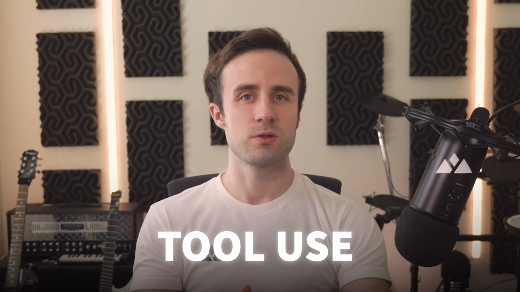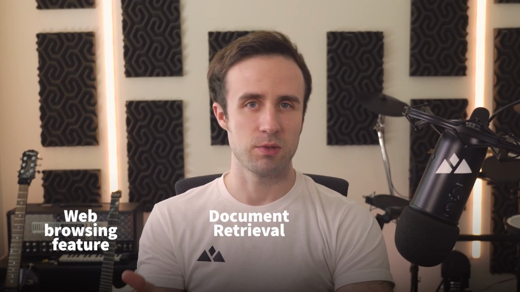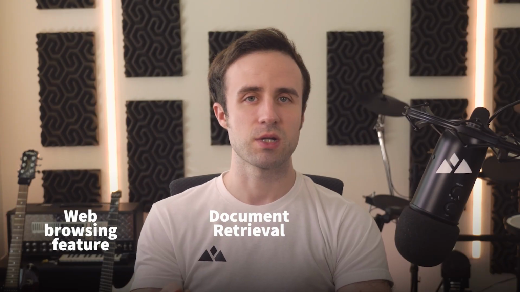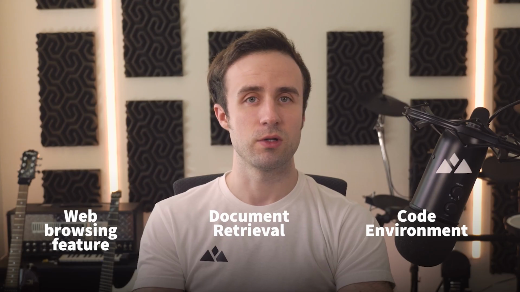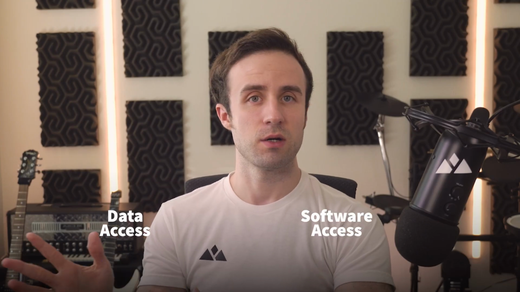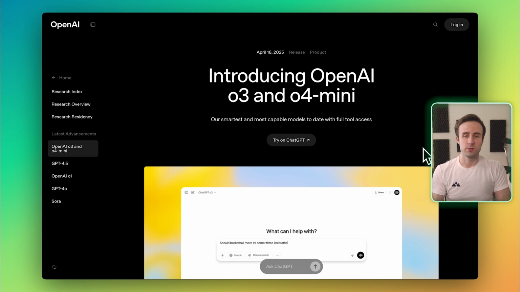By tool use, what that means is giving the model access to use a certain kind of tool programmatically. That tool could be a web browsing feature. That tool could be document retrieval to look up something from documents you give it. It could be a code environment for it to write its own code and run programs on its own. It could be access to some of your customer data. It could be access to some of the other software that you use, like your project management system or your customer support tickets. So I'm going to start with the O3 and O4 Mini models here.